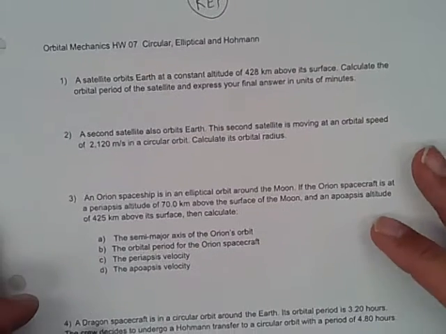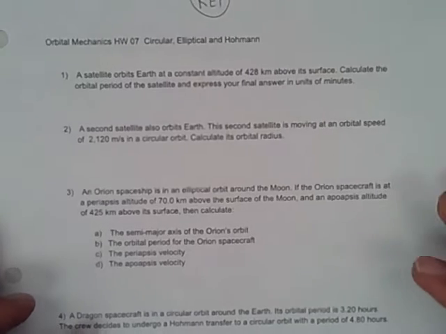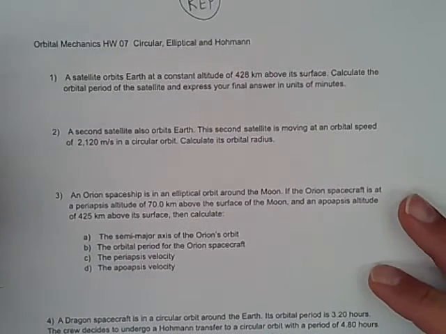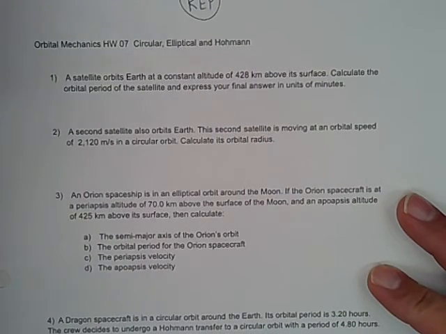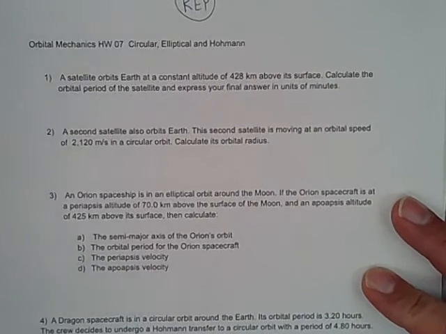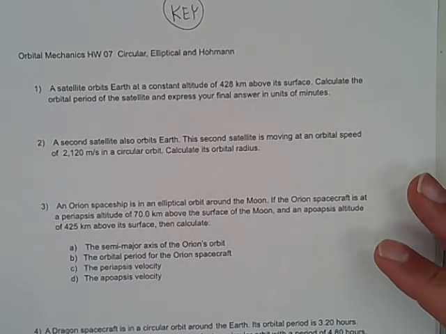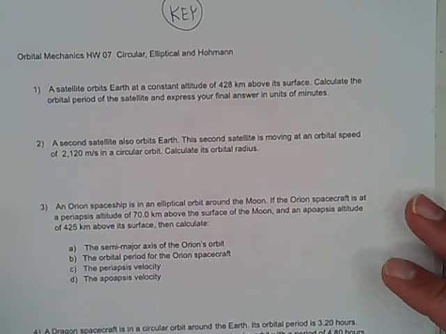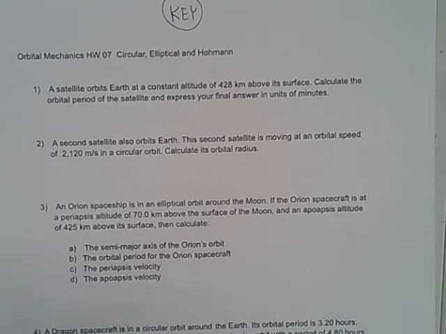This is Aerospace Engineering and AP Physics C, Orbital Mechanics, Homework 7, Circular, Elliptical, and Hoffman Orbits. The answer key. Number 1: a satellite orbits the Earth at a constant altitude of 428 kilometers above its surface. Calculate the orbital period of the satellite and express your final answer in units of minutes.